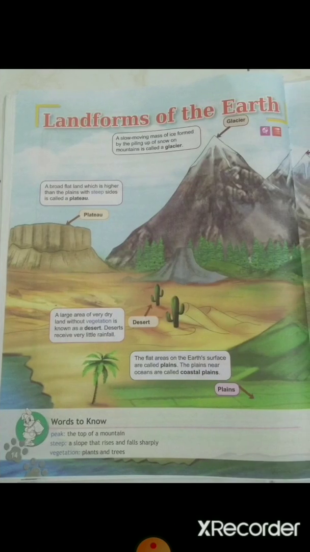For example, mountains, valleys, plains, and plateaus, etc. Now, look at the different landforms which are given on this page. We will study them one by one. You all must be aware of many of them, while some might be new to you all.